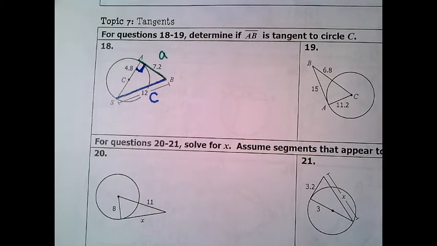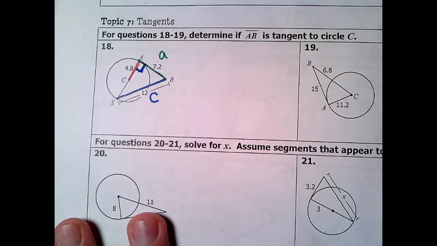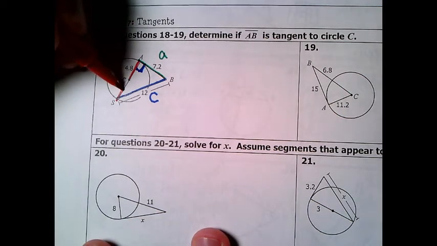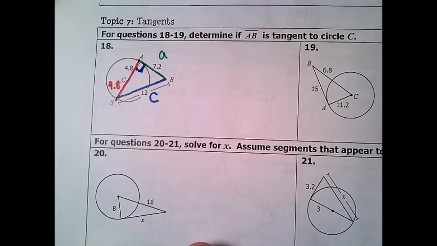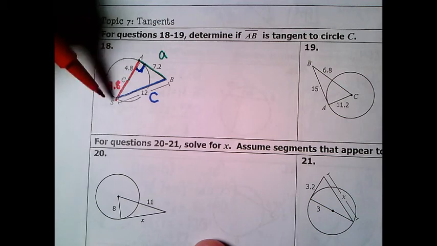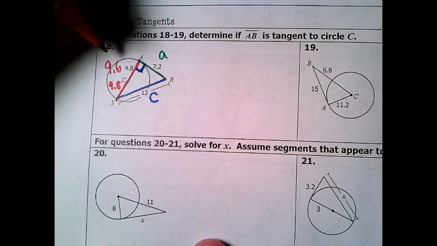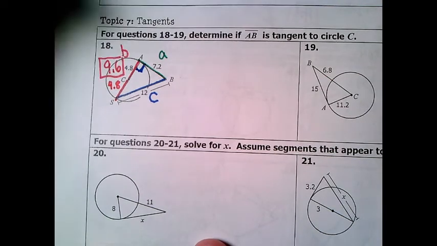And I'm going to call the other side B. But here's the trick. That part right there is 4.8, which means the other radius is 4.8. So there's a trick there. So the whole side is 9.6. Okay, which is my B.